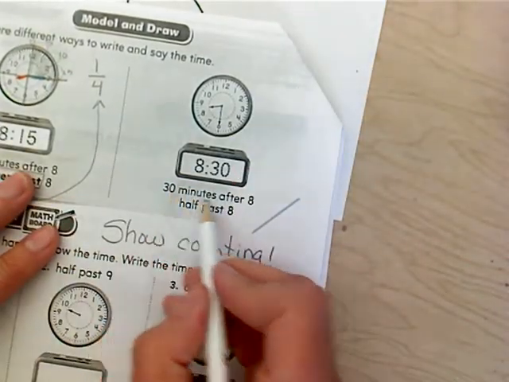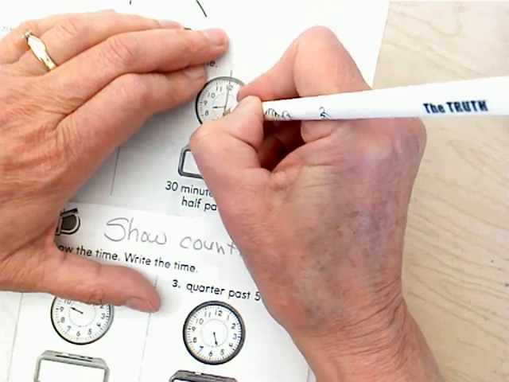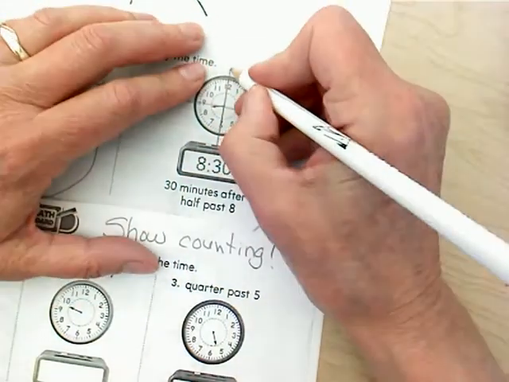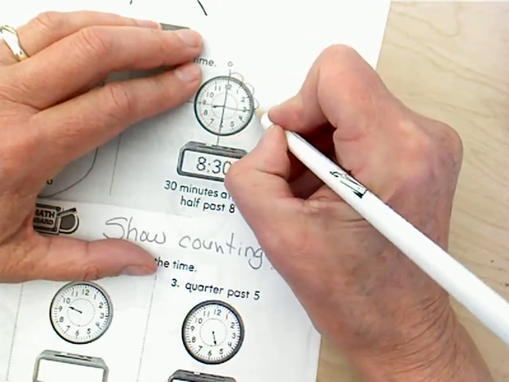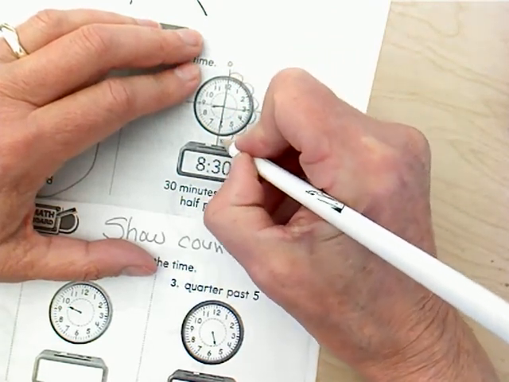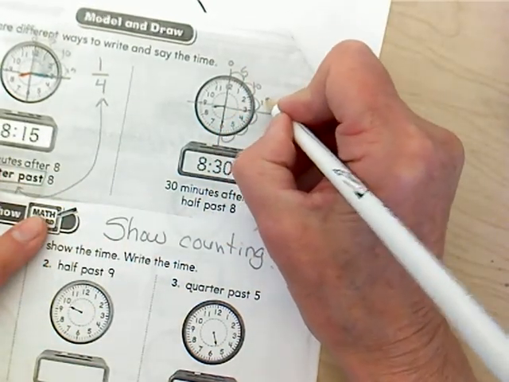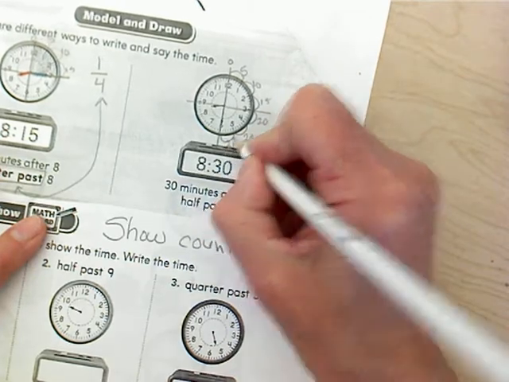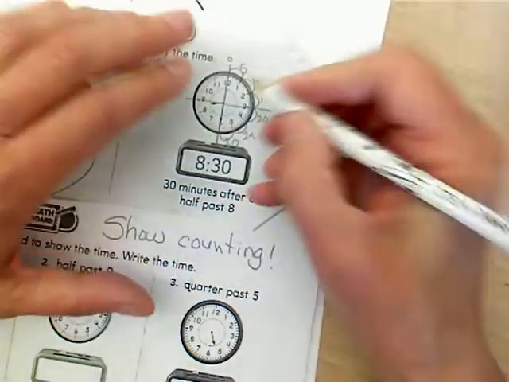It says 30 minutes after 8 or half past. I'm going to divide my clock again into quarters. But this time I'm starting at 0, 5, 10, 15, 20, 25, 30. I have gone 5, 10, 15, 20, 25, 30 minutes around my clock, or I have gone halfway around my clock.